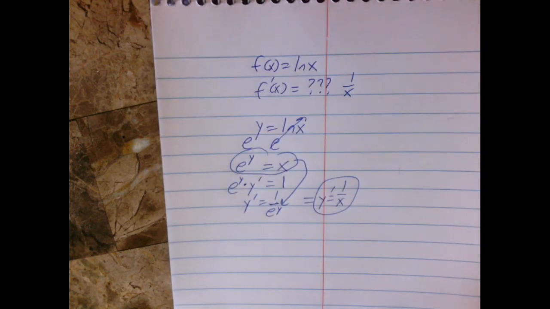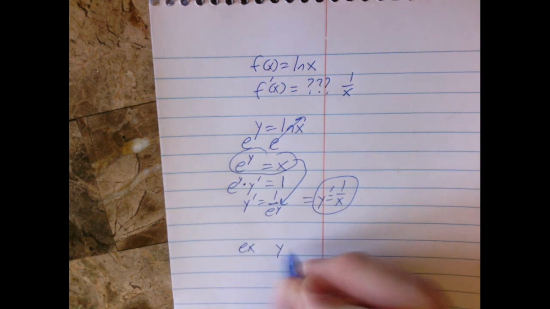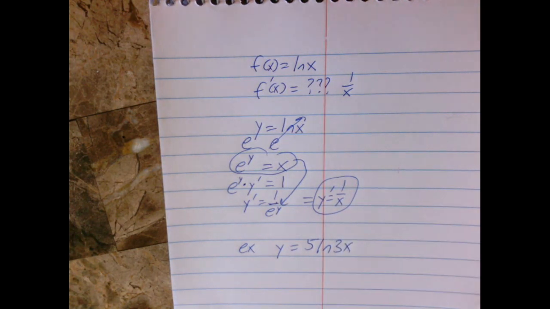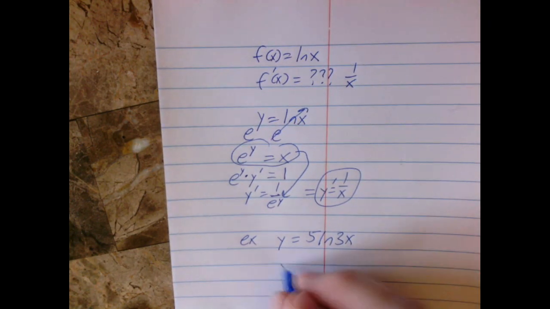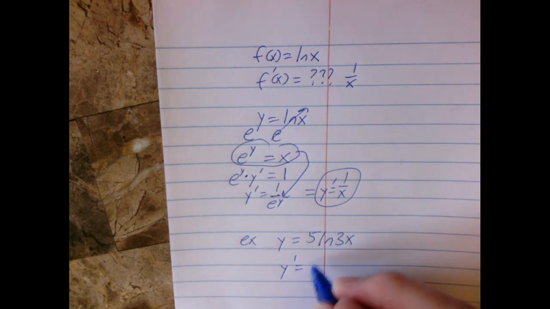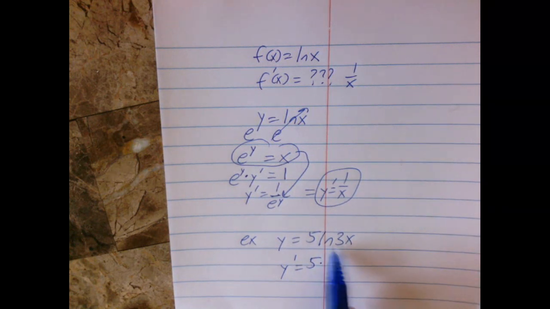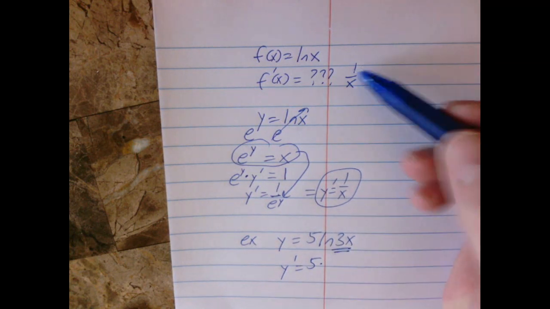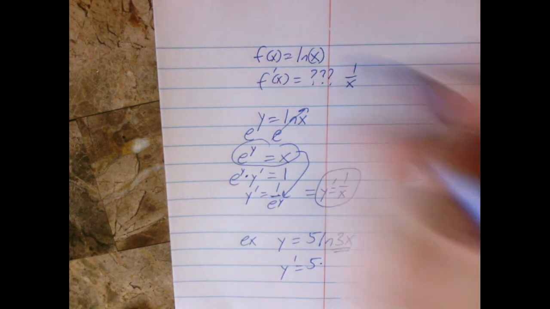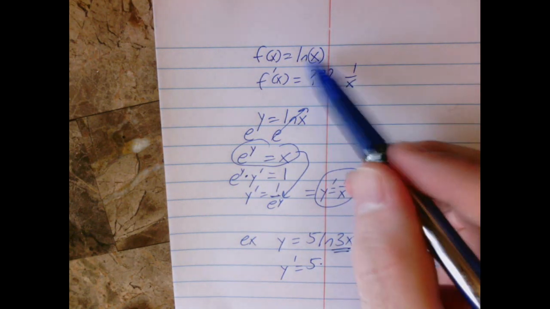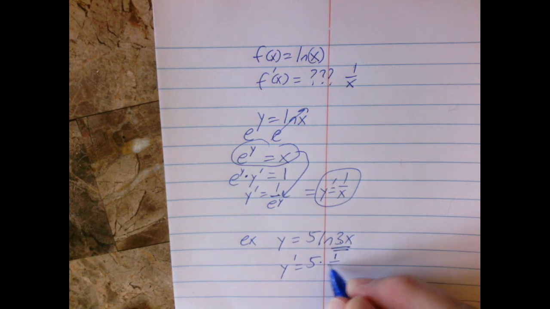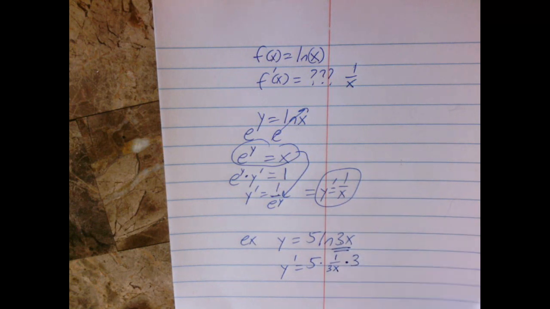So an example here would be something like, suppose we had y equals 5 times natural log of 3x. So our derivative, this is just a constant, so it's going to be 5 times the derivative of natural log of 3x. Well, it's not just x, it's 3x. So the rule says 1 over, what this thing is. So this is natural log of x, so 1 over x. This is natural log of 3x. So it's going to be 1 over 3x times the derivative of that thing, which is 3.